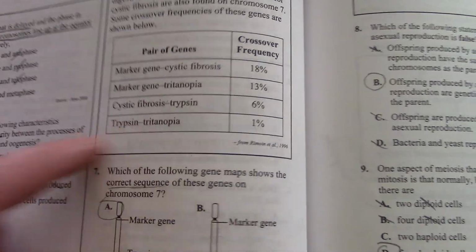So let's make this. So I have A, B, C, or D. Okay. So this is question number 7. The marker gene and the CF allele are 18 map units apart. Okay, so that's my furthest distance, so that's what I use first.